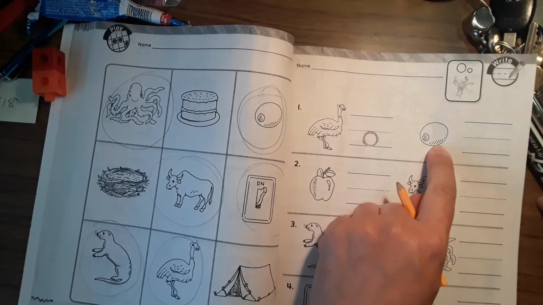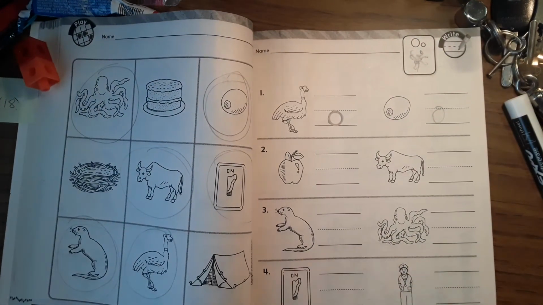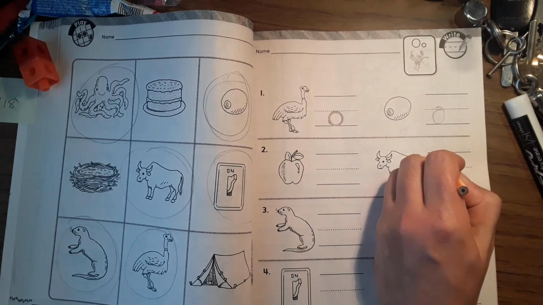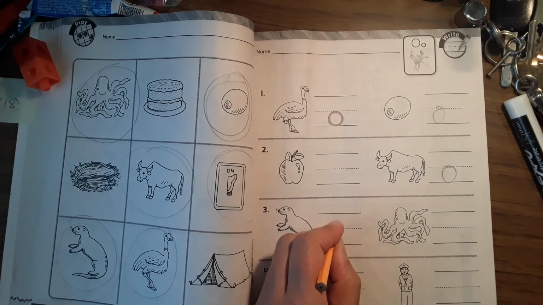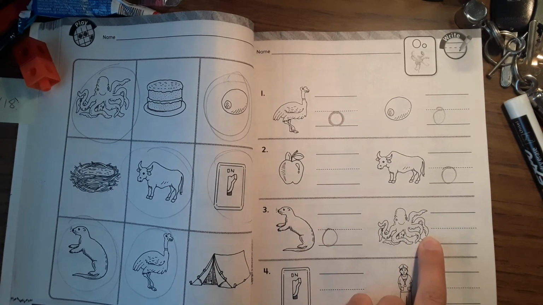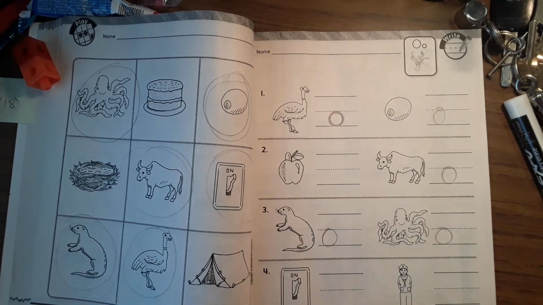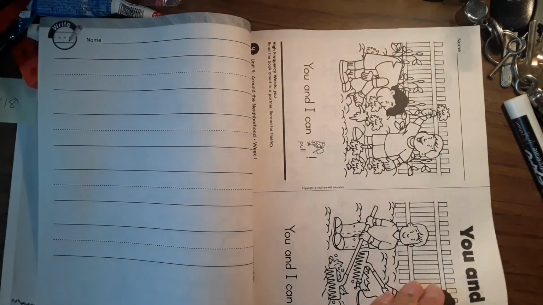Next one is an olive. Olive. Next one is an apple. So that's an A. We don't need to do an A. Here is our ox, our otter, our octopus. You hear the O in octopus? Here is on. And nurse, we will skip. All right, so we're going to skip these pages.